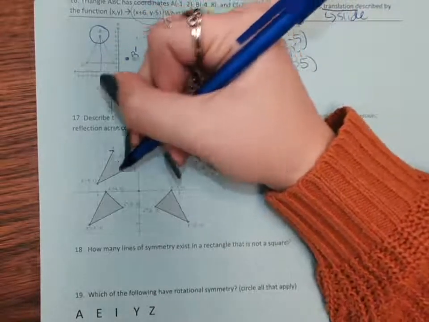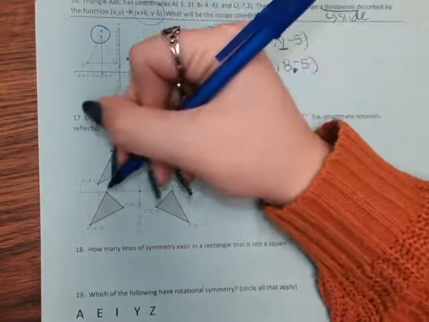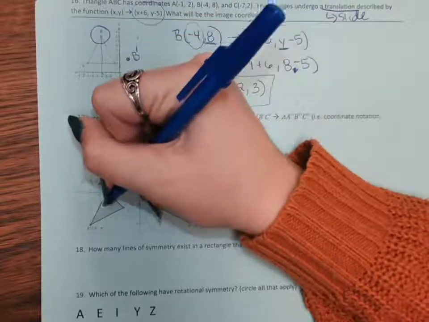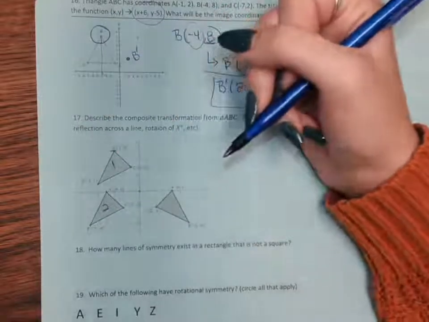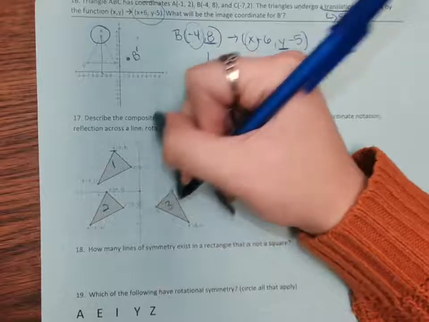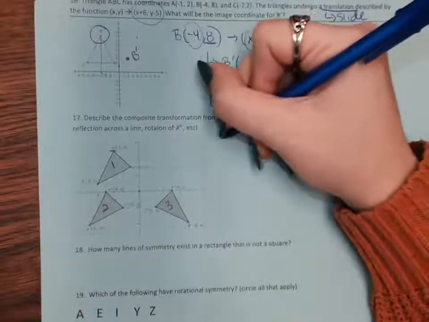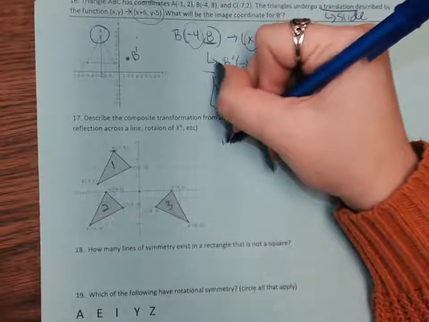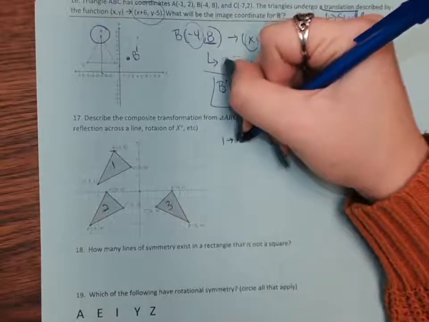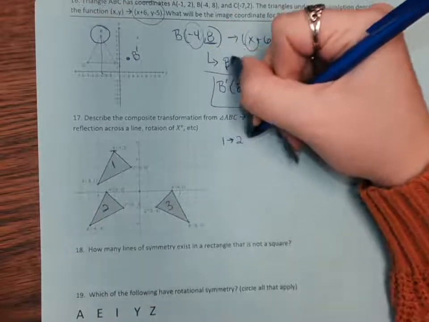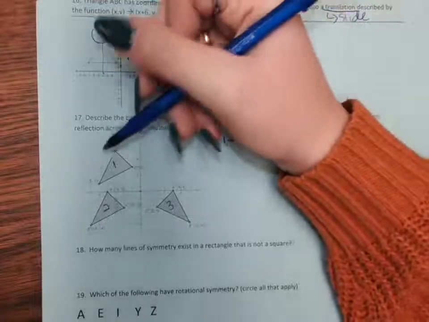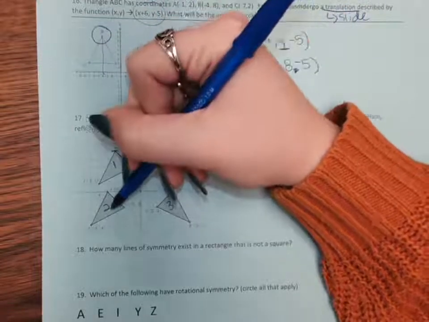So let's start here, right? This one's my A, so that's where I'm going to start. That's triangle 1. This one's my A prime, so that's going to be triangle 2. And this is A double prime, so that is going to be triangle 3. Okay, so first thing I want to do is find my transformation from 1 to 2. It is a translation, though. So we are going from this triangle to this triangle.